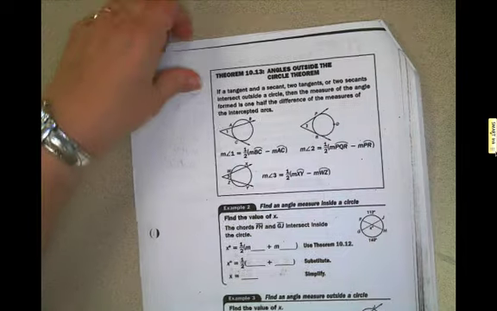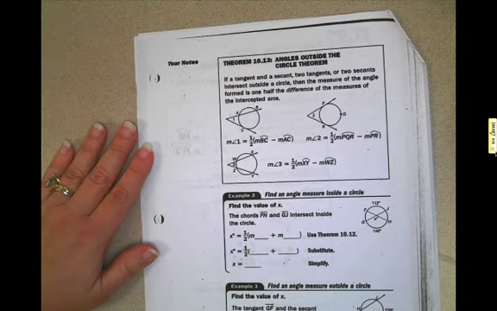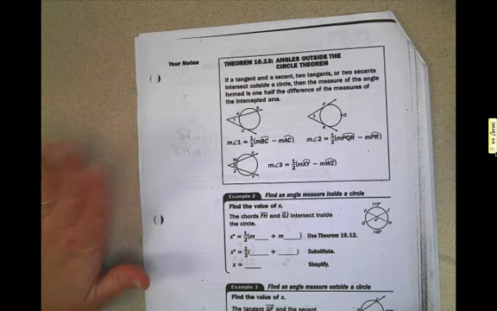Alright, so let's see how that plays out, actually we're going to go to the next theorem. These theorems do get kind of difficult to keep straight, which is why you're going to be allowed to make a cheat sheet for your test. It is kind of hard to keep them all straight.